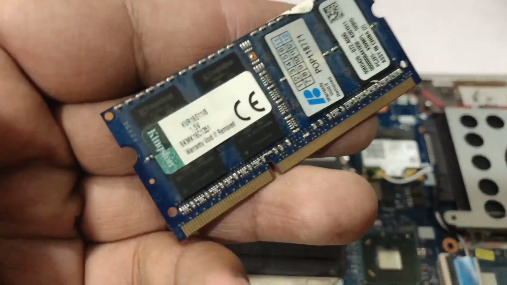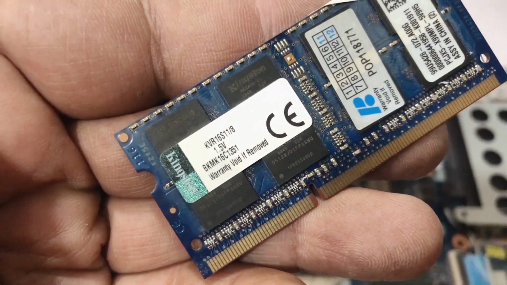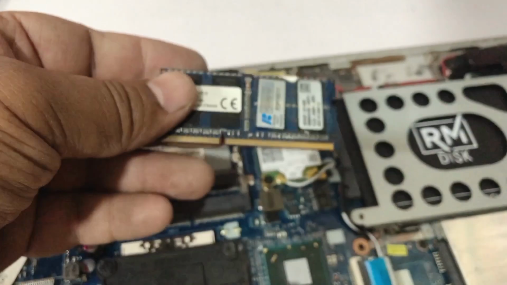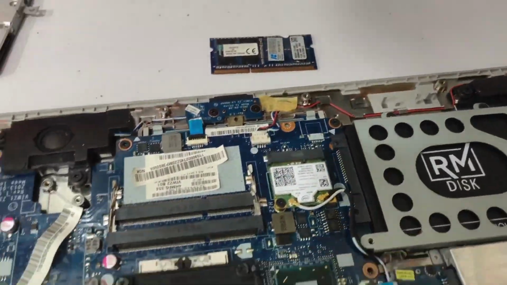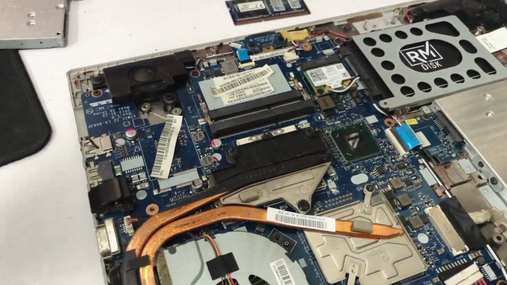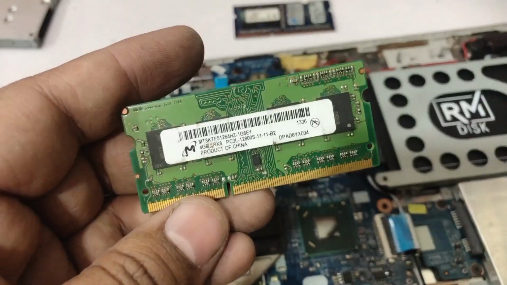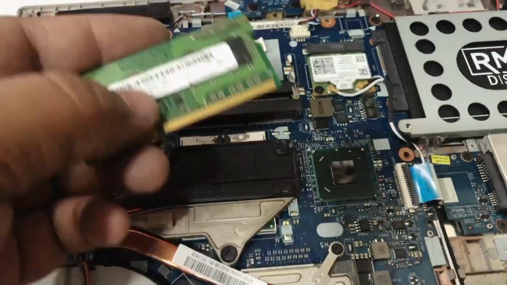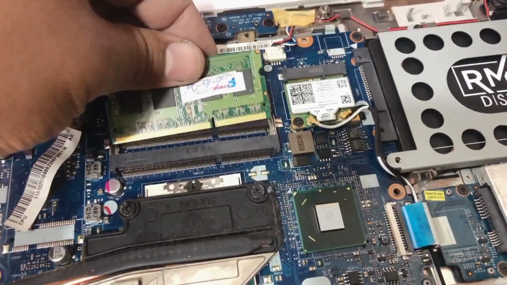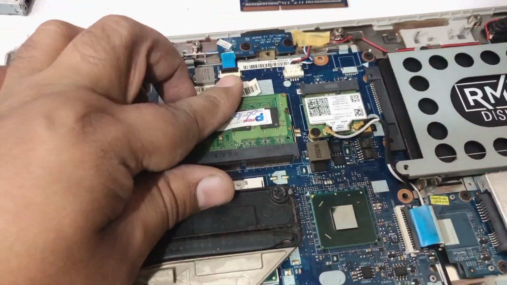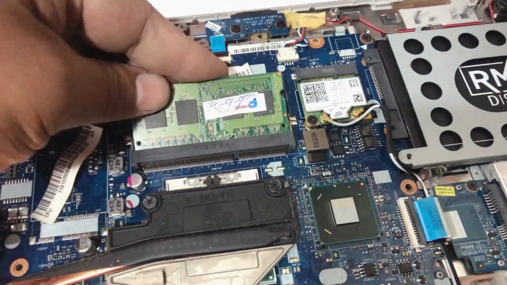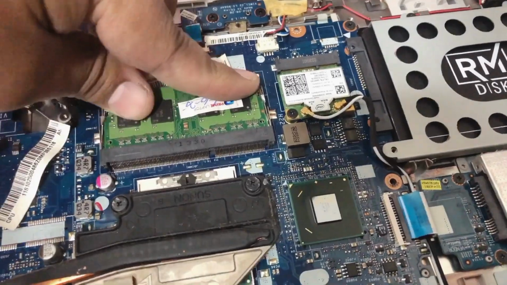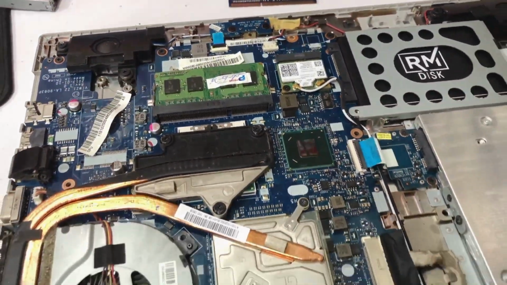As soon as the replacement RAM is installed, the laptop boots up normally and the display appears on the screen without any issue. This confirms that the original RAM module was faulty and was the main reason behind the no display problem. This is a good reminder that not every display issue is related to the LCD panel or graphics chip. Sometimes, a simple component like RAM can be the root cause.